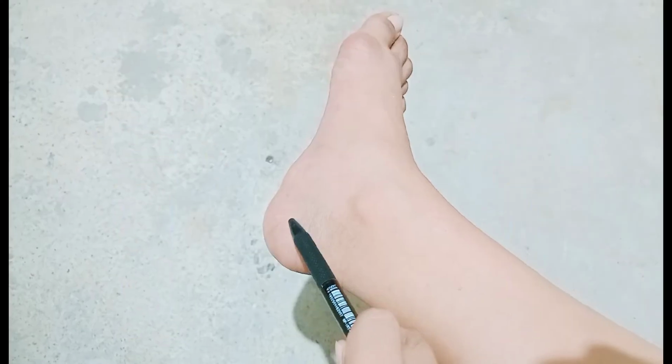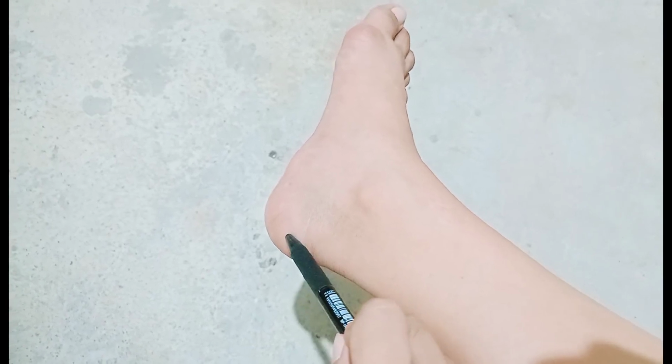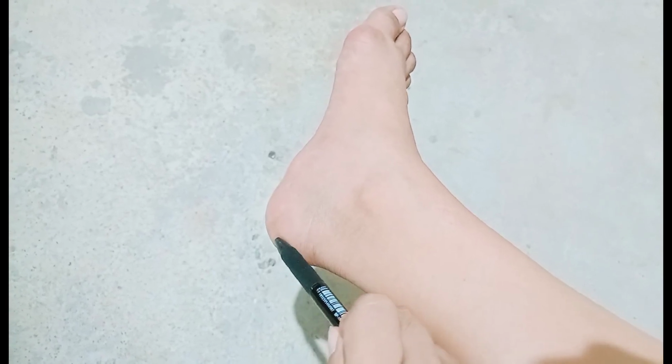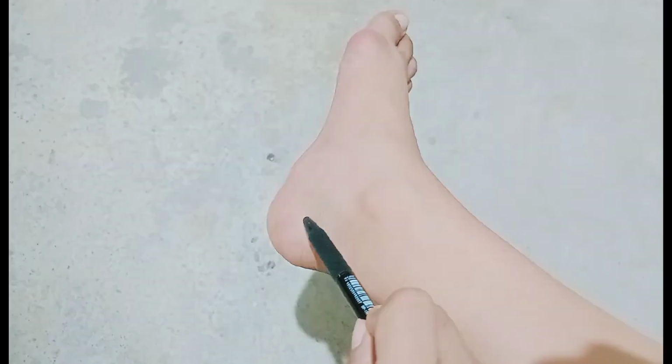This is the calcaneus, or the heel bone. It's the largest of the tarsal bones in the foot. It lies at the back of the foot, or hind foot, below the three bones that make up the ankle joint. And next, I'm going to demonstrate the movements of the synovial joints.